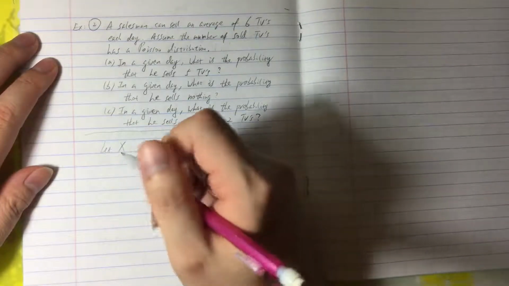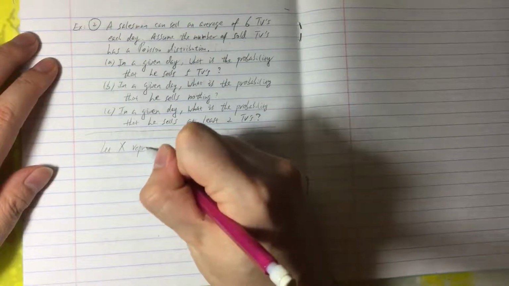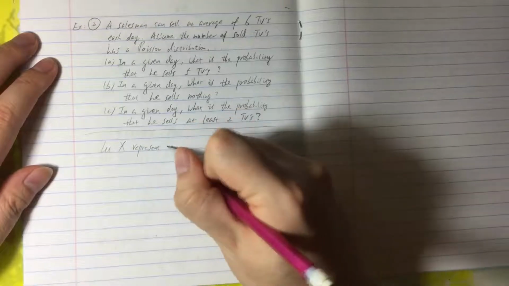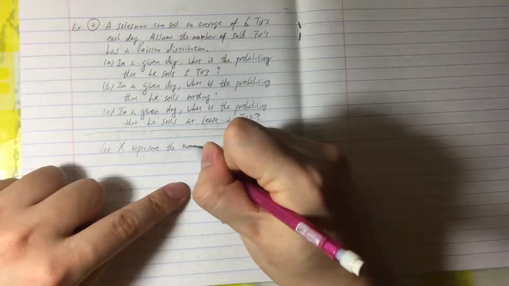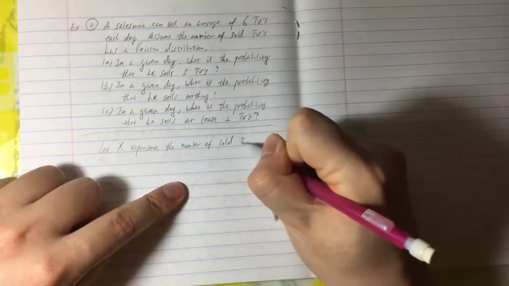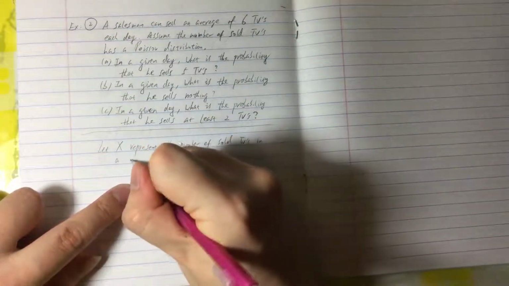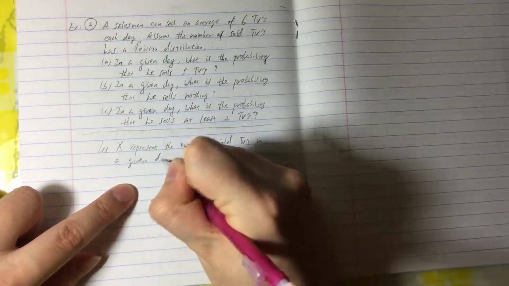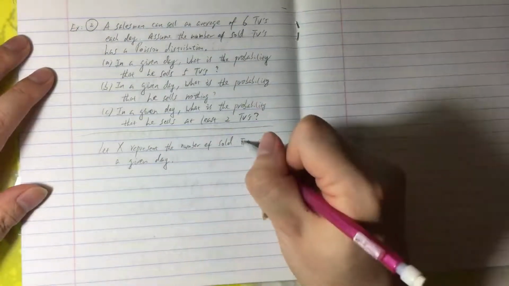So let the random variable X represent the number of sold TV in a given day.